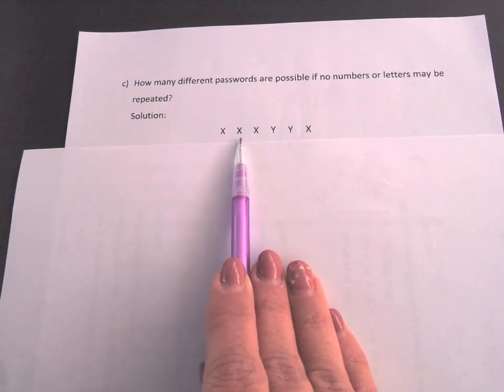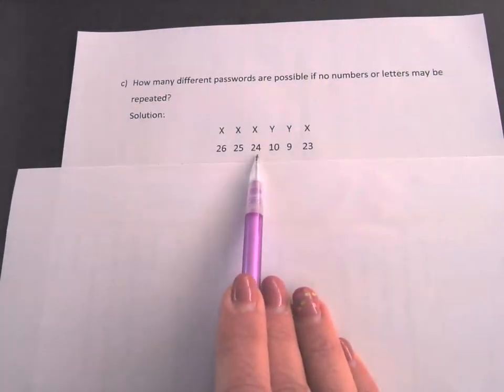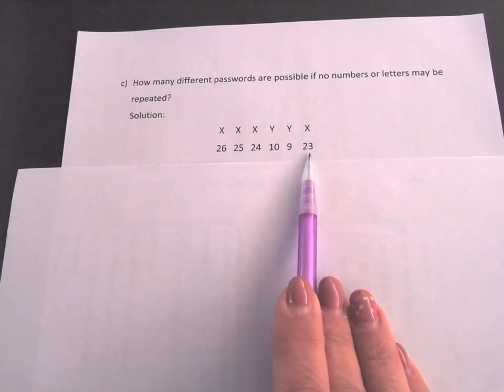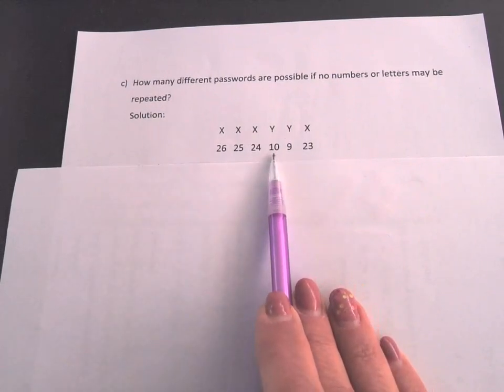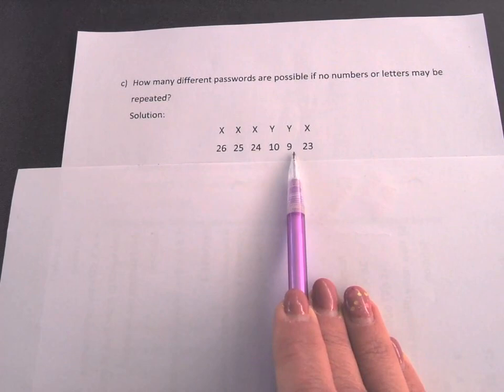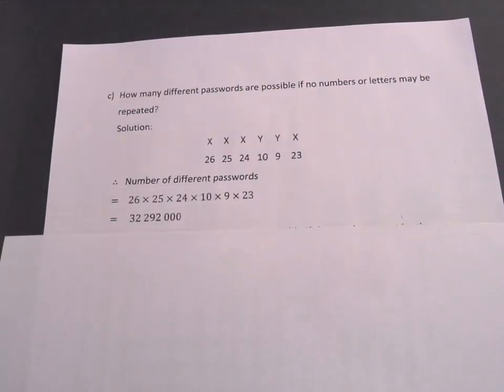How many letters can you choose from for the second one? 25. And for the third one? 24. Okay, let's skip the numbers and then 23. Now look at the digits. How many can you choose for the first digit? 10. How many can you choose for the next one? 9. And how many possibilities are there? You multiply everything.